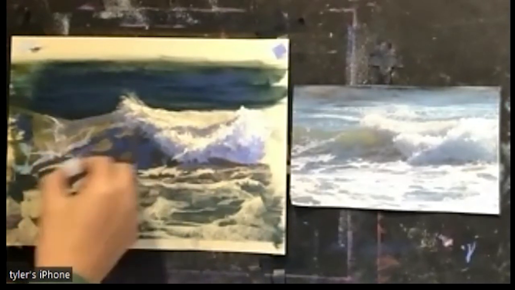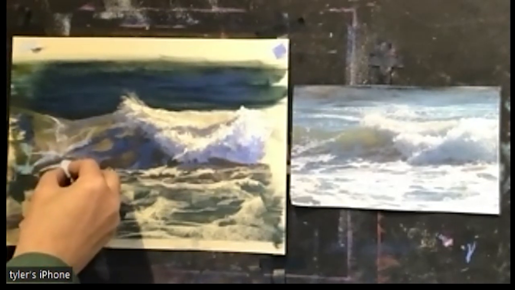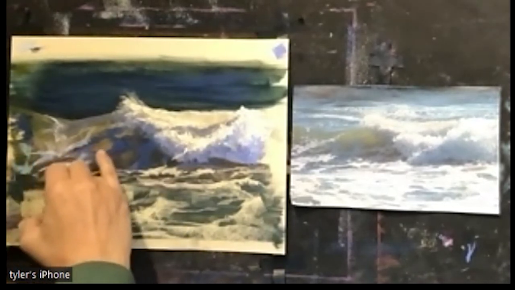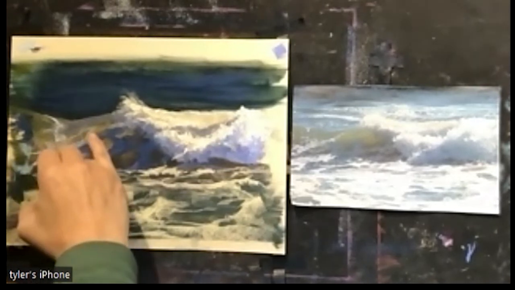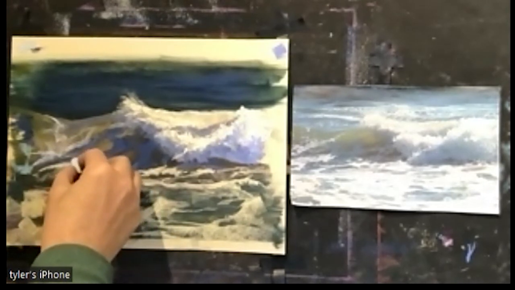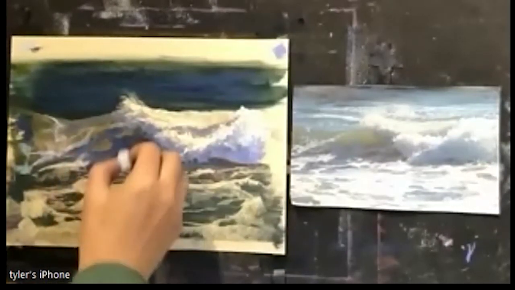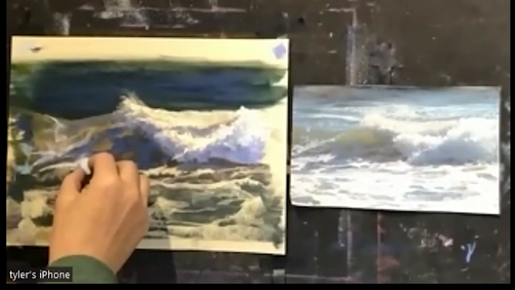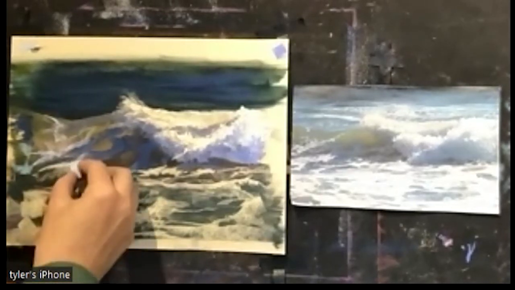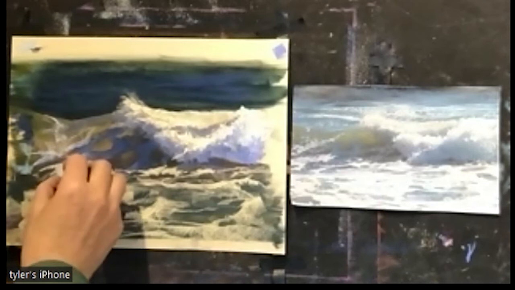And a little bit hitting here. And having that transition. And I'm pressing a little bit harder, going over that cream.